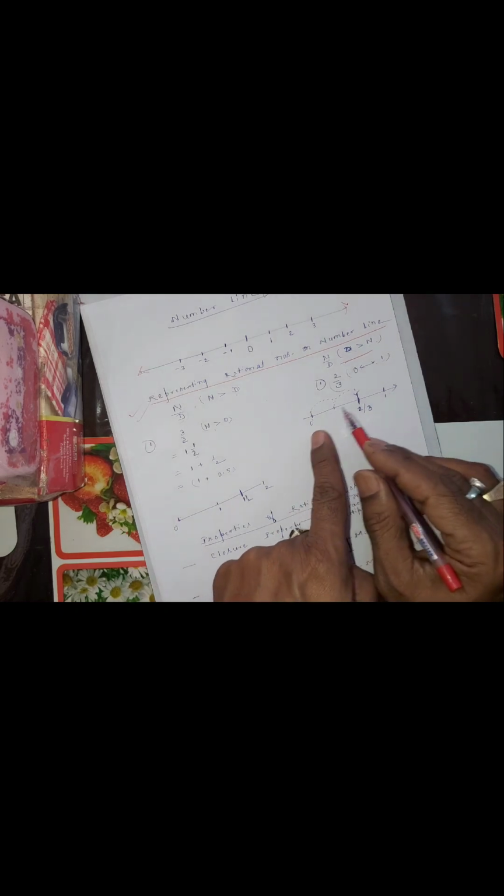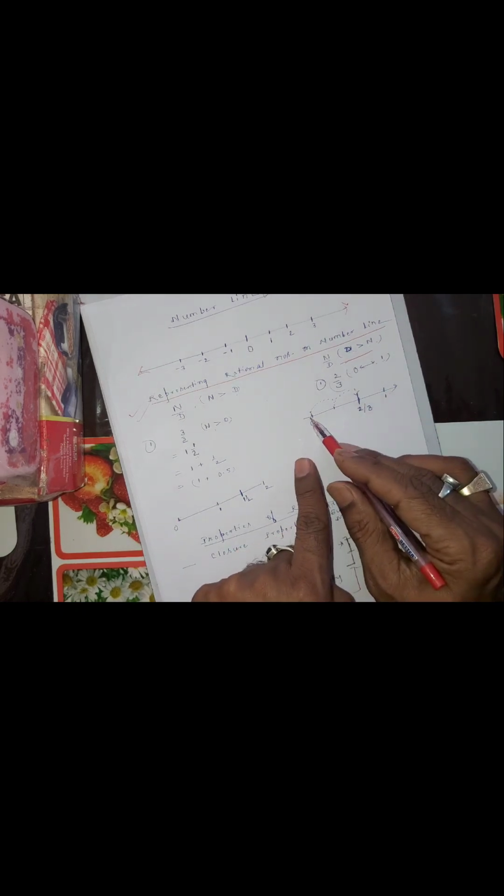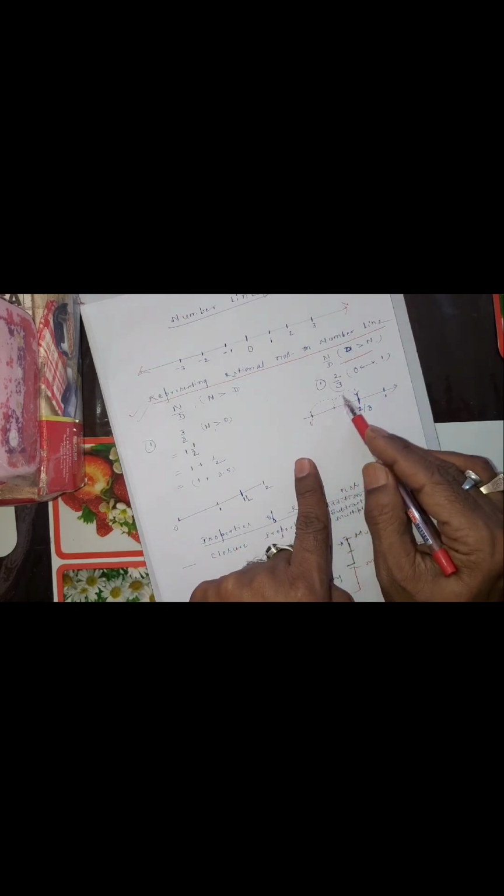Divide 0 to 1 into 3 equal parts. Now the second portion, 1, 2, you will have the second one, that is 2 by 3. Here you will get 2 by 3. So 2 by 3 can be represented like this only.